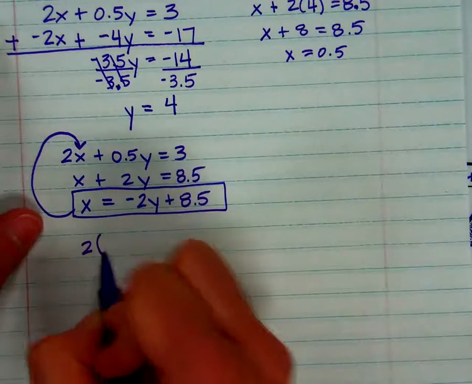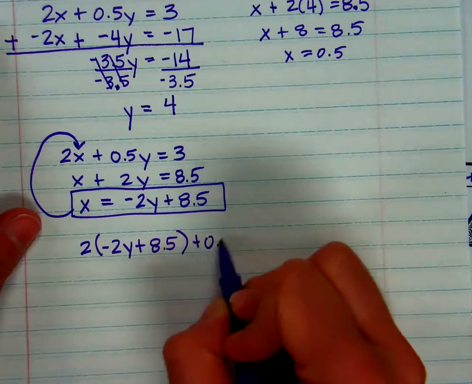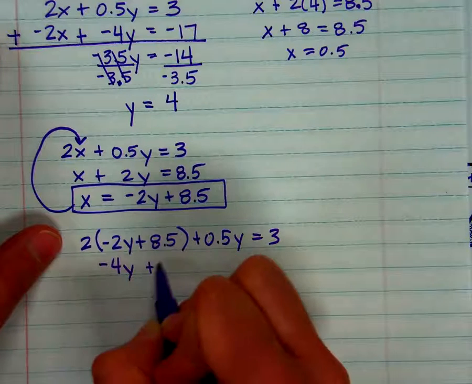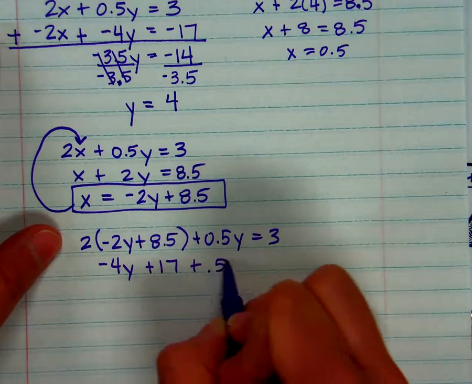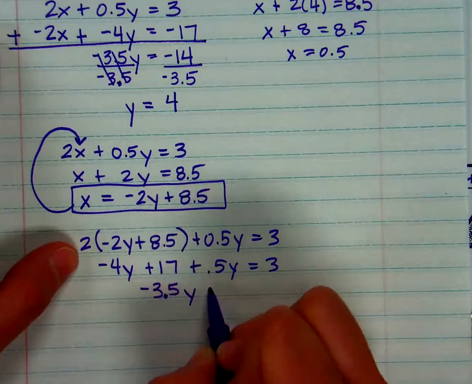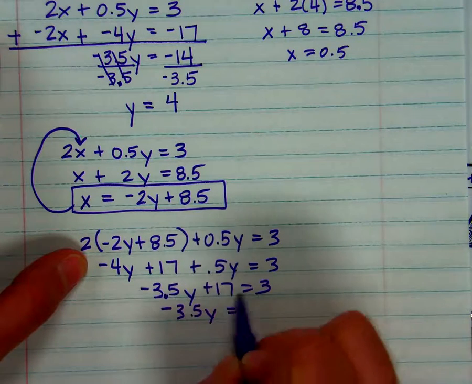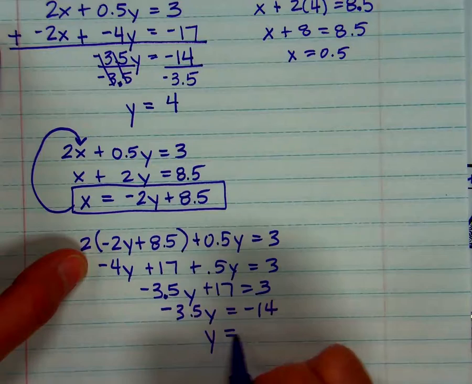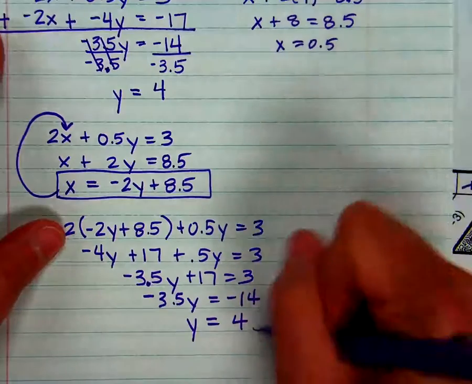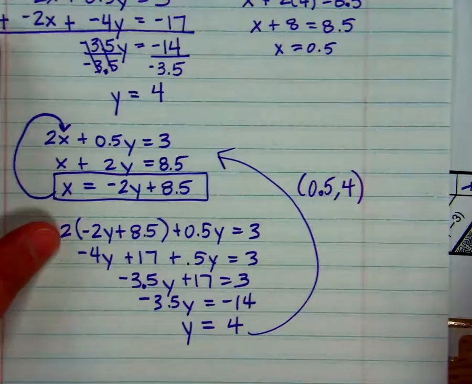So I have 2 times negative 2y plus 8.5, plus 0.5y equals 3. Negative 4y plus 17 plus 0.5y equals 3. Keep going with solving. I'm going to combine like terms. I'm subtracting 17, and then there's where my 4 comes out again. From there, you go back, just like we did before, plug it in, and you're still going to get your 0.5, which is your x, and then 4 is your y.